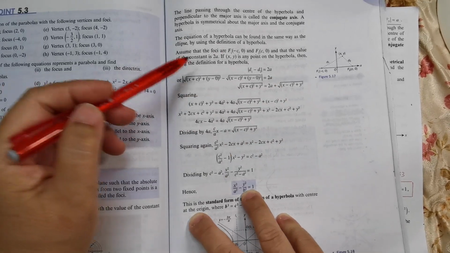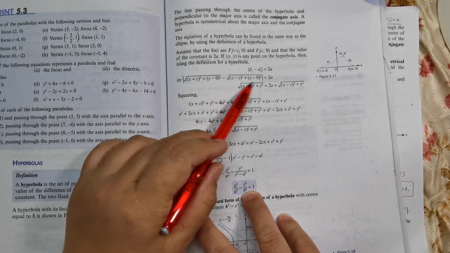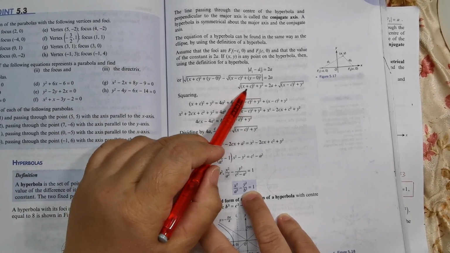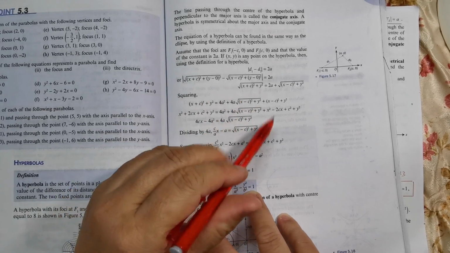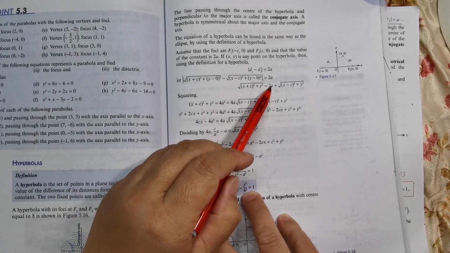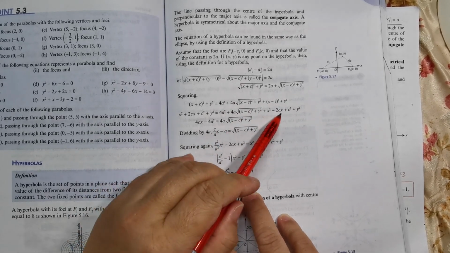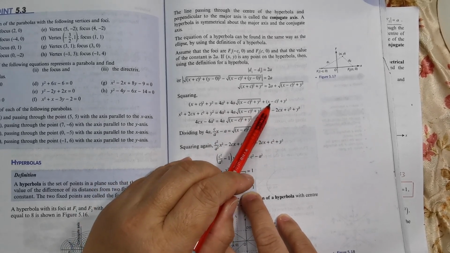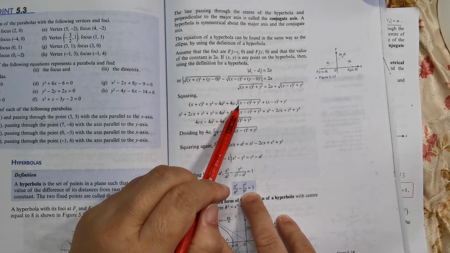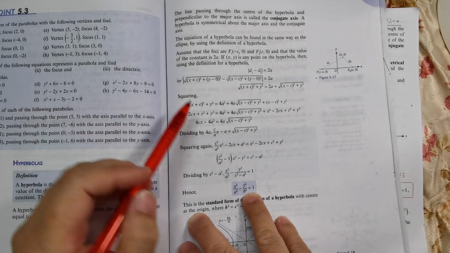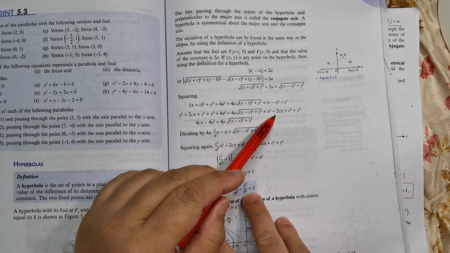The next step is squaring both sides so that we can eliminate the square root. On the left-hand side, we eliminate the square root. In this step, we do not expand, but square after square. The first term squared is 4a squared. This one squared has no more square root. Then 2 multiply this and this, so it becomes this. Next we expand (x plus c) squared, and this one also expand.